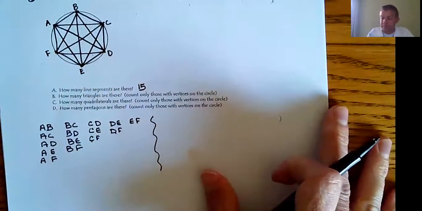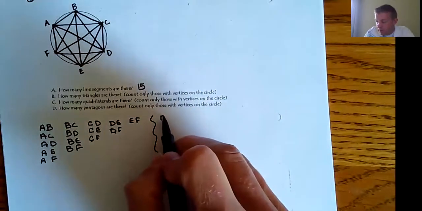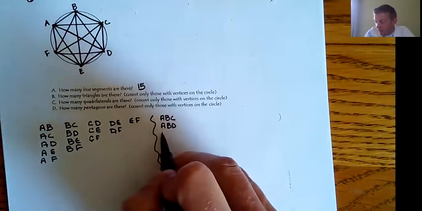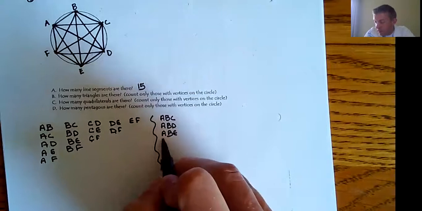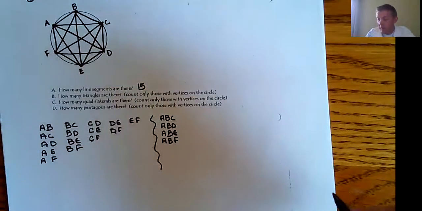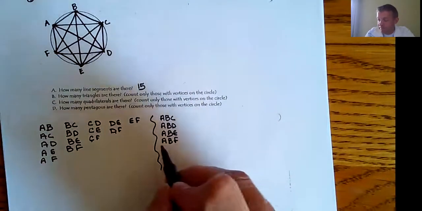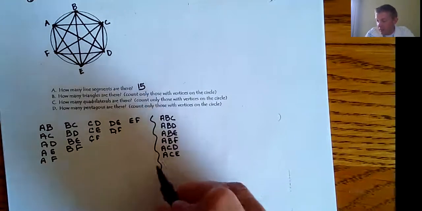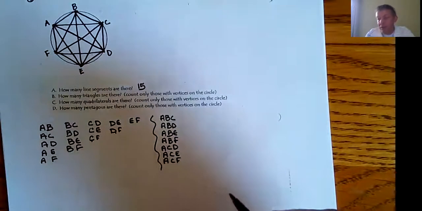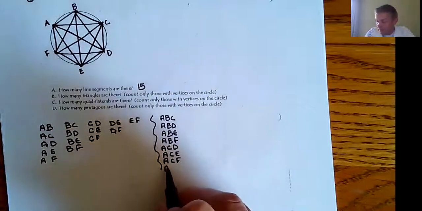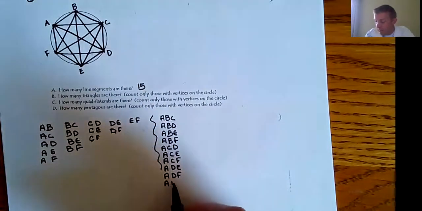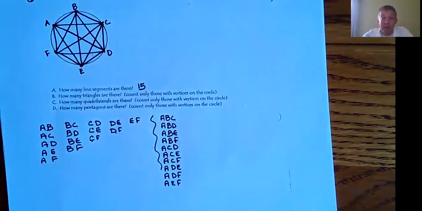Triangles get a little tricky to count. Take all of your ABs. We have ABC, ABD, ABE, ABF, and then take all of your ACs. ACD, ACE, ACF, then take all of your ADs. ADE, ADF, and finally all of your AEs. AEF. And that's just all the ones that start with A.